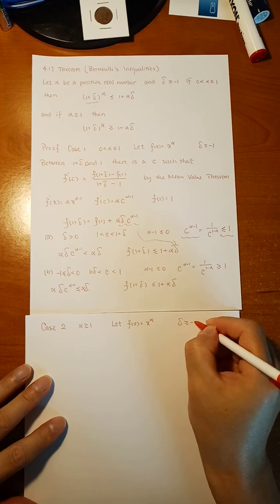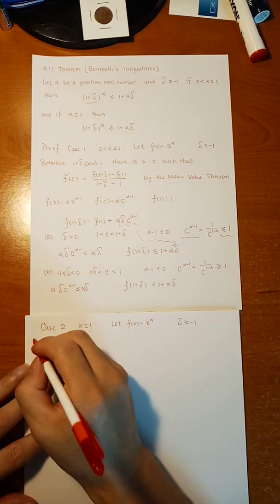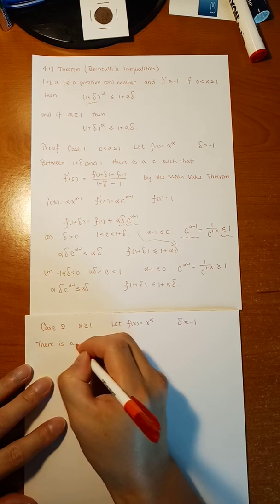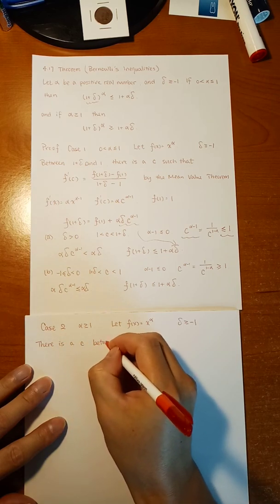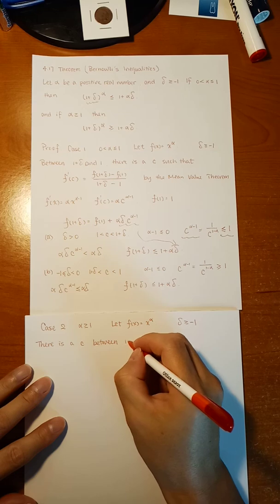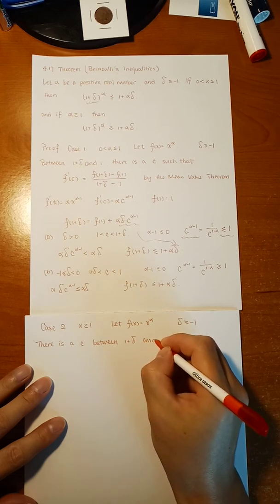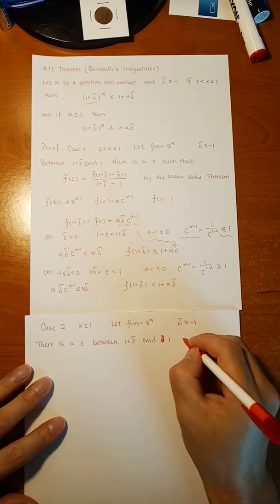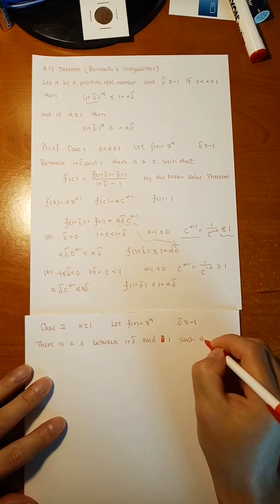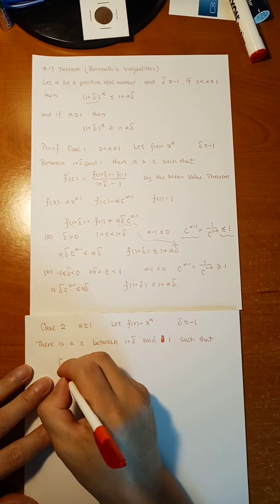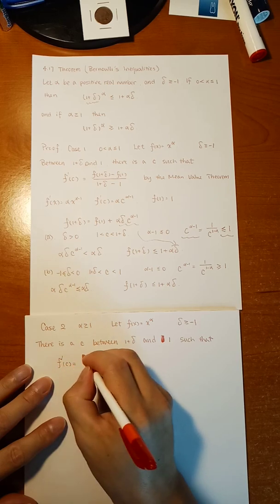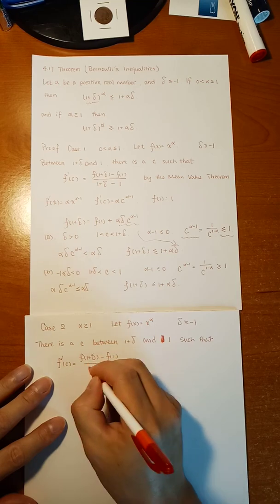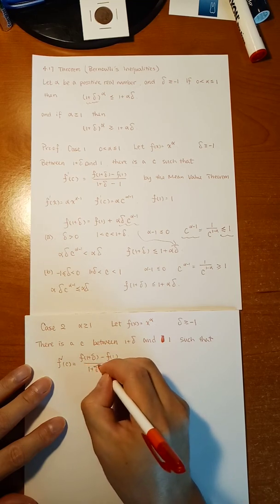Remember here delta is greater than or equal to -1, and then there is a c between 1 plus delta and 1 such that f prime of c is f of 1 plus delta minus f of 1 over 1 plus delta minus 1.